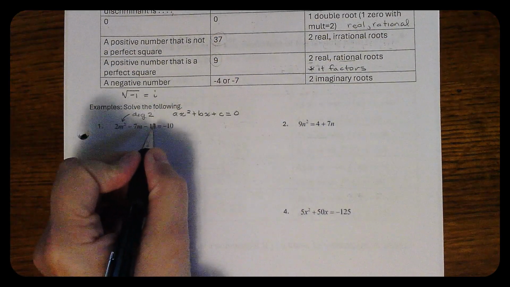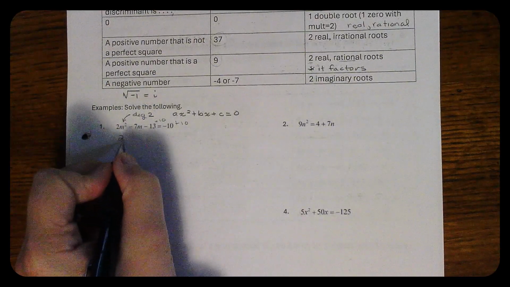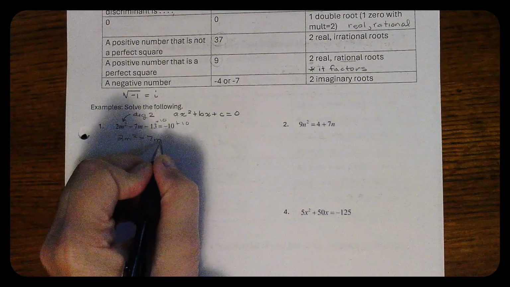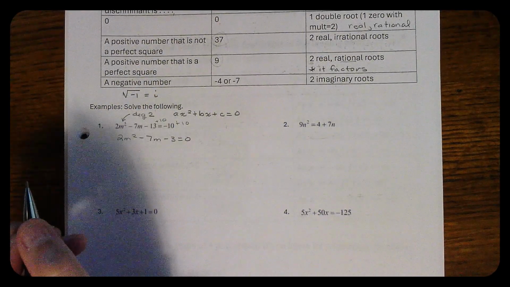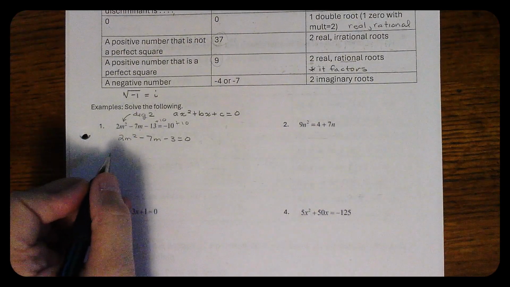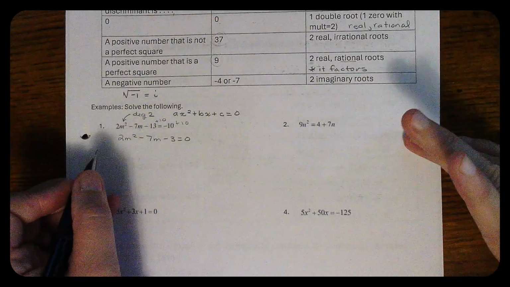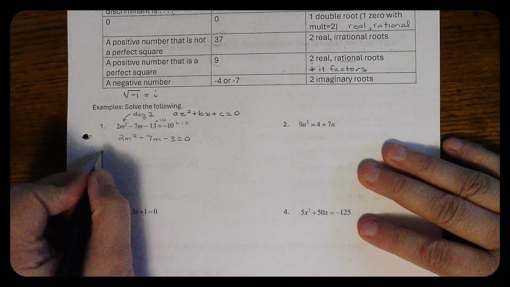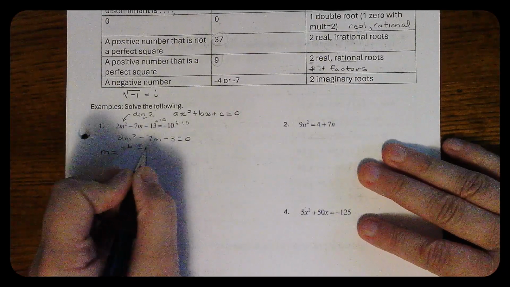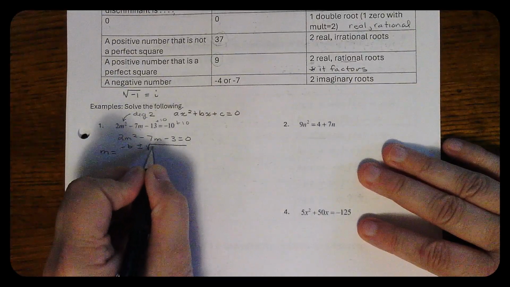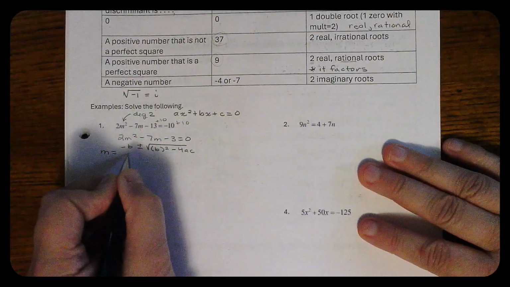So I'm going to move this negative 10 over by adding 10. And so 2m squared minus 7m minus 13 plus 10 is minus 3 equals 0. Okay, so now I'm just going to go ahead. The quadratic formula works 100% of the time, so I'm not even going to see if it factors. So I'm going to say m equals, and it's negative b, or opposite of b, plus or minus the square root of, now watch what I'm going to do here, parentheses b quantity squared minus 4ac, all over 2a.